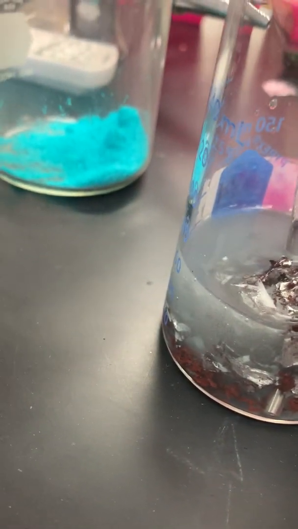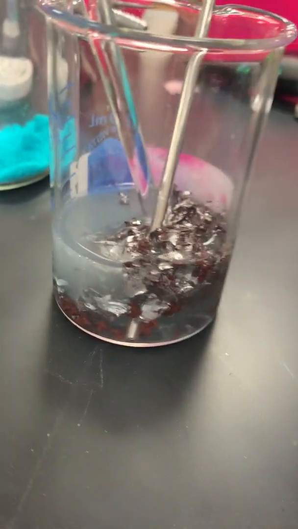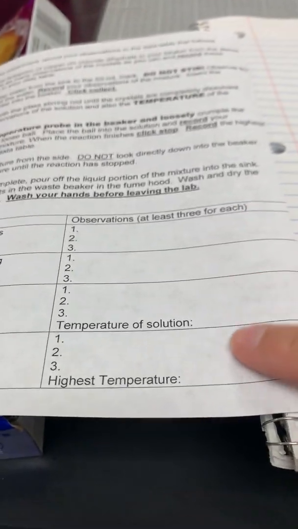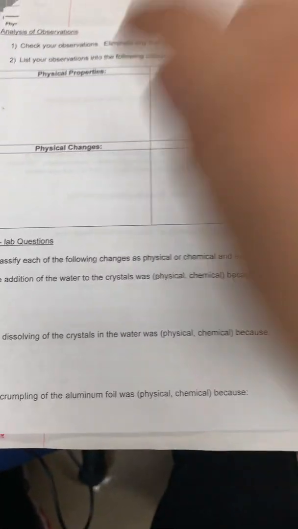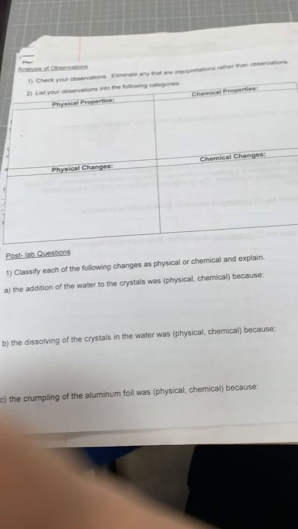Now, I want to talk to you guys really quickly about your analysis, because the purpose of this lab was for us to record all these observations. But remember, the target that we are looking at is to be able to differentiate between physical and chemical properties and changes. All your observations that you took today are either a physical property, a chemical property, a physical change, or a chemical change. So your assignment is to sort those into the correct category, because that's the target.